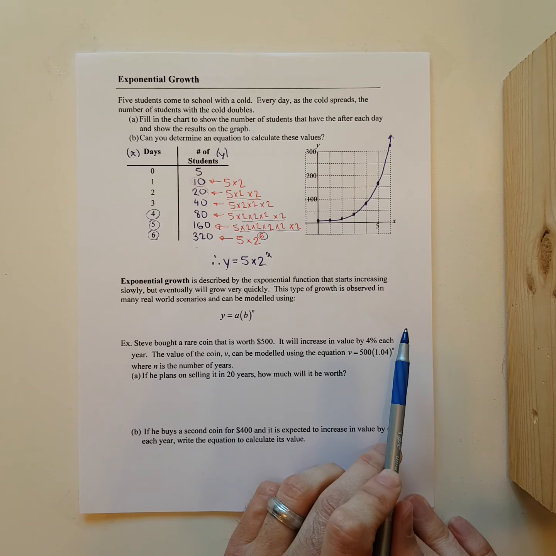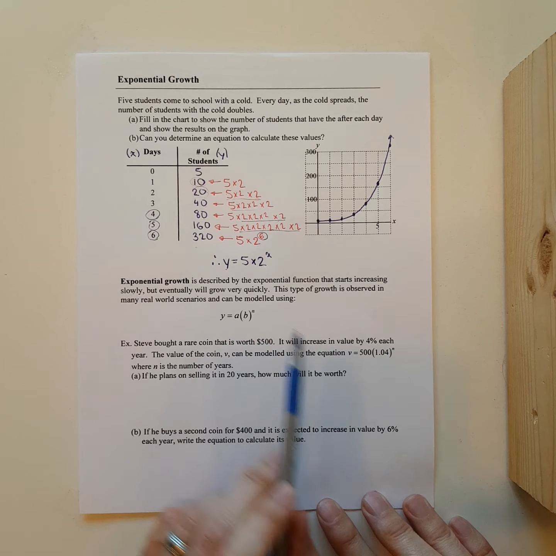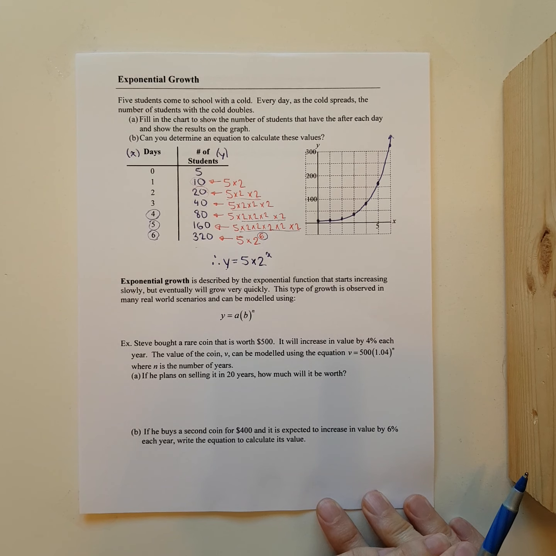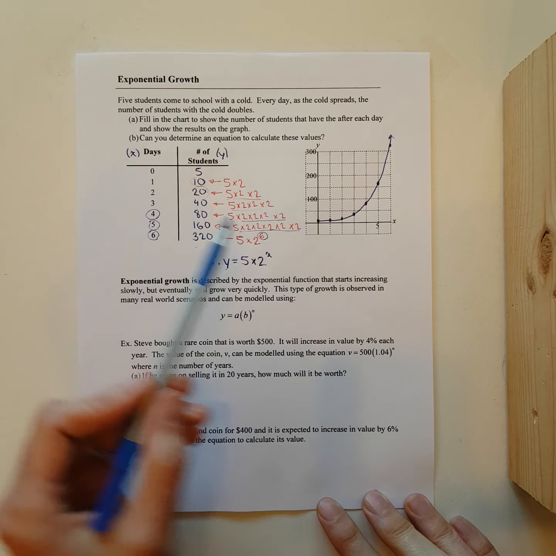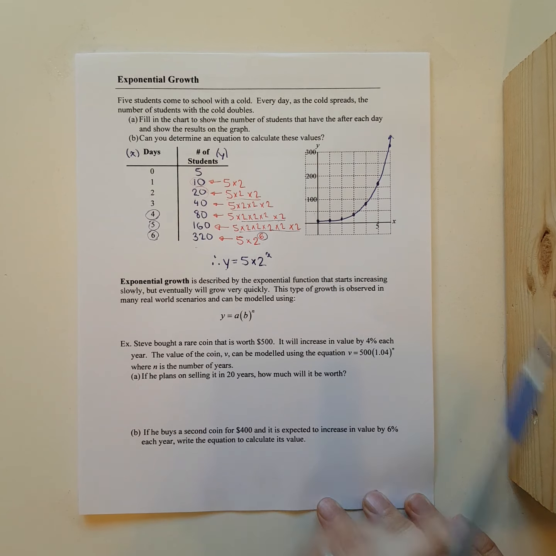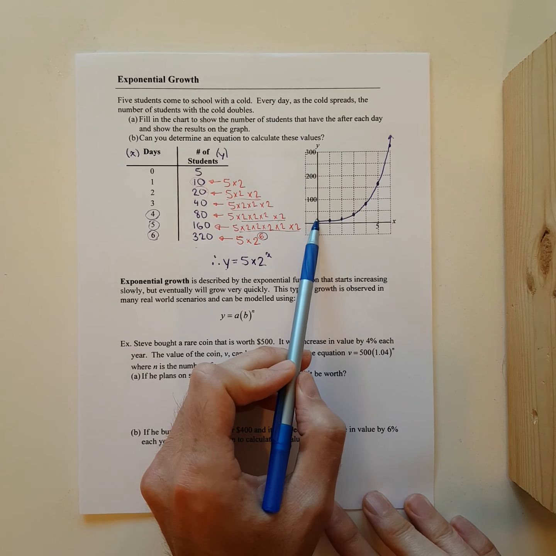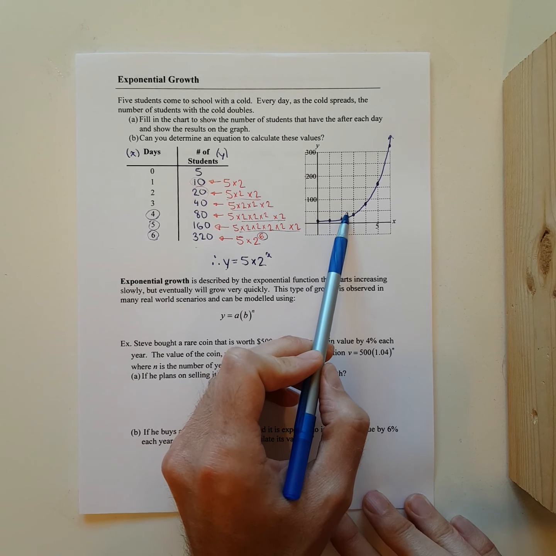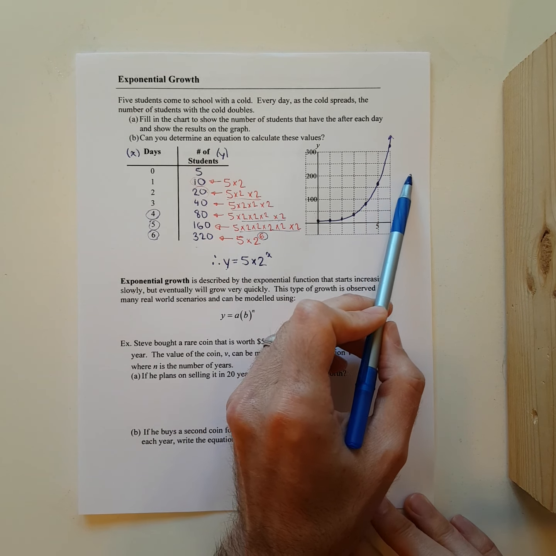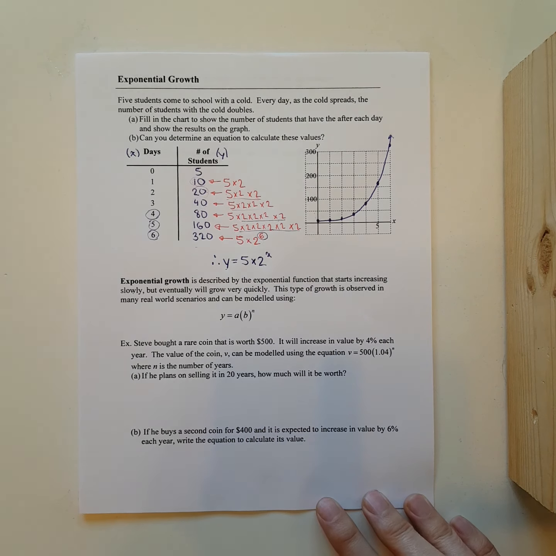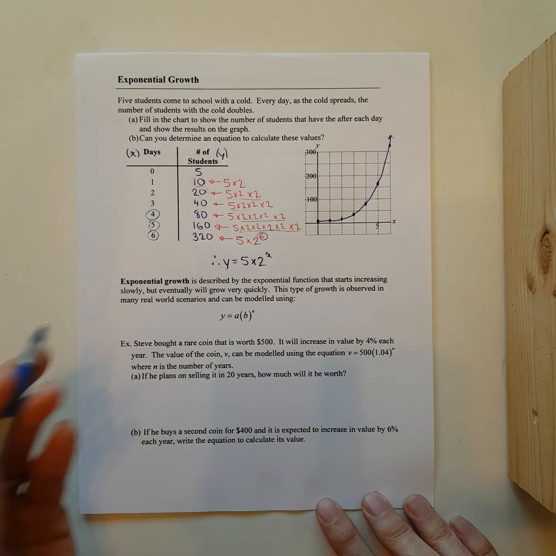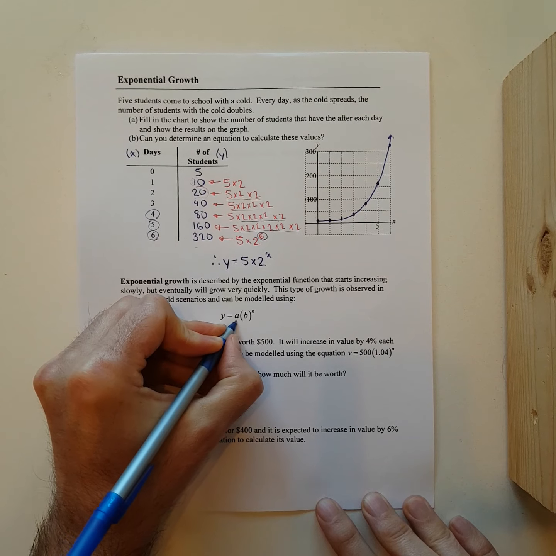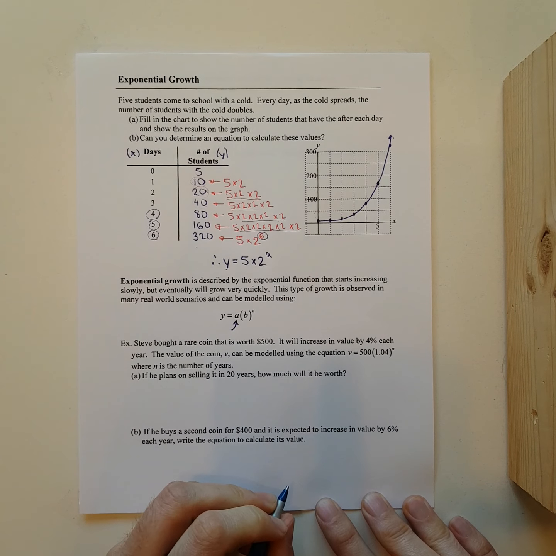And this type of growth is observed. We see this in many real-world scenarios. Right now we're seeing it with the coronavirus, that this is the type of growth that initially the coronavirus was doing, and then the idea was we were trying to flatten the curve. So we were trying to stop this from doing this. The world was trying to get to this point, but we were trying to flatten this out and eventually hopefully bring this back down.